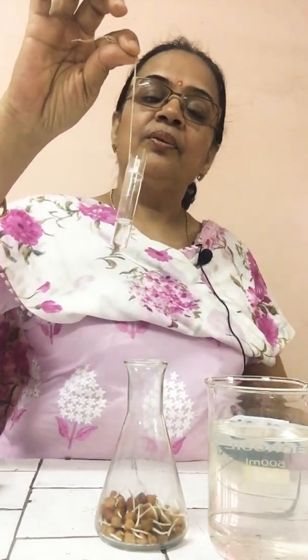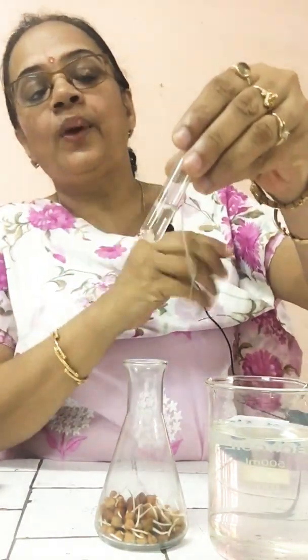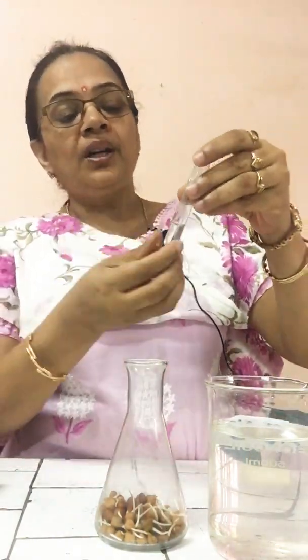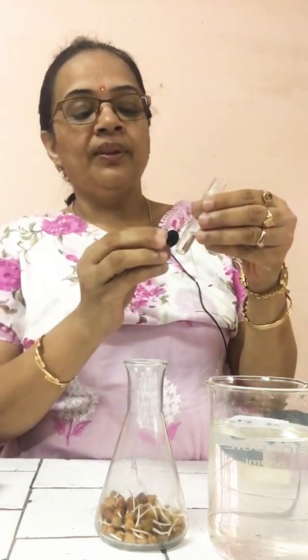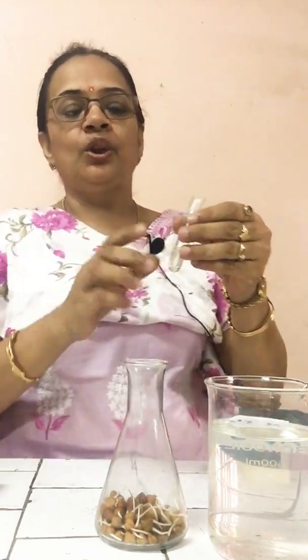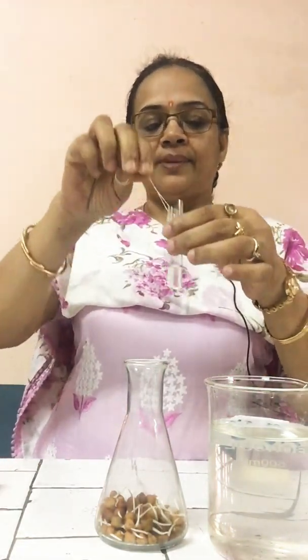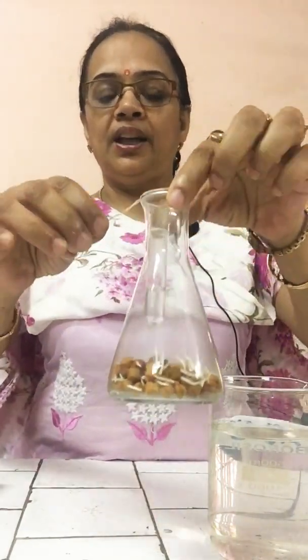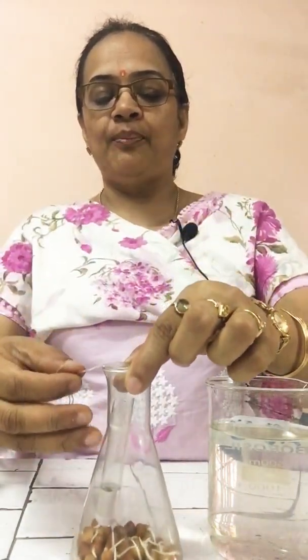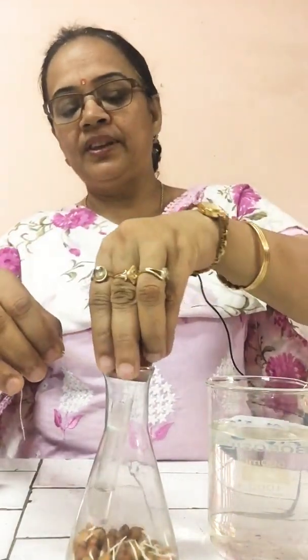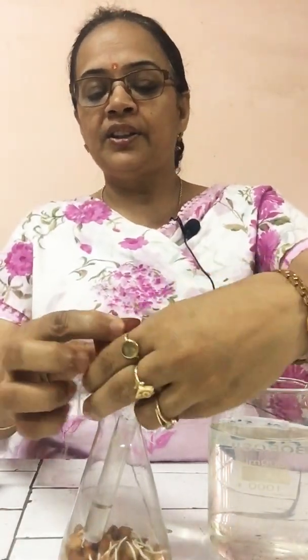I have taken this small test tube. The solution is KOH, potassium hydroxide solution. What is the property? KOH has the property that it absorbs carbon dioxide. So, I will keep this small test tube containing KOH solution in the conical flask and hang it with the help of thread, and now cover this properly with the help of the cork. In the center of the cork, one hole is present. I have kept this properly, and then properly seal this also.